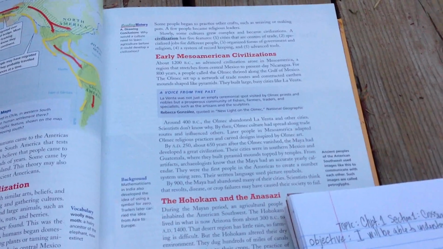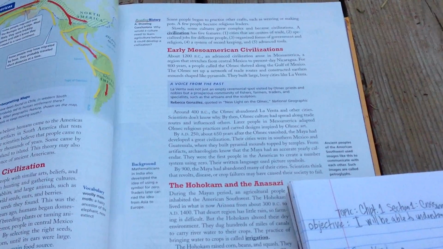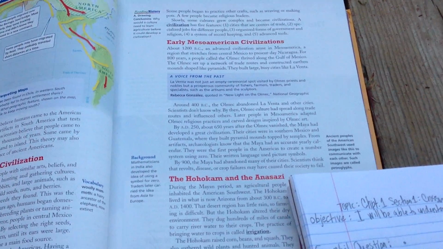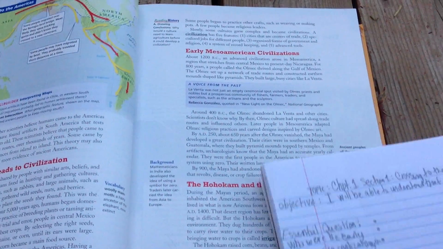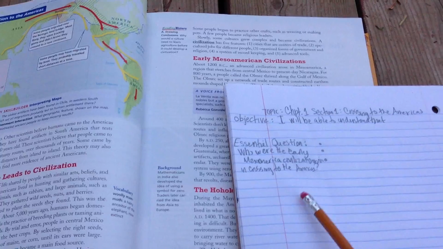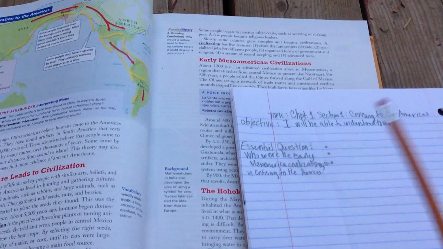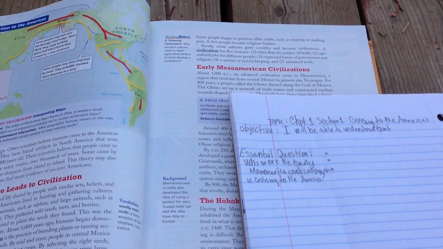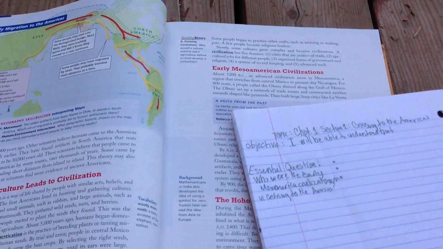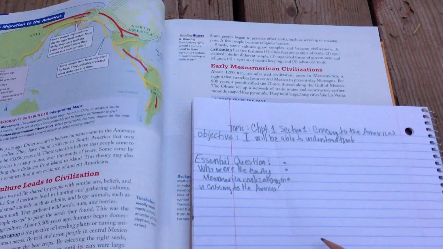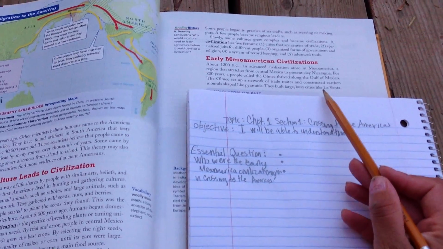Now, I would want to ask you, as you're on the other side, what did you just read? If you're confused, please go ahead and refer to your essential question. Your essential question was, who were the early Mesoamerican civilizations in crossing to the Americas? Go ahead and find. If you said the Olmecs, you are correct. The Olmecs were the first ones to cross to the Mesoamericans.